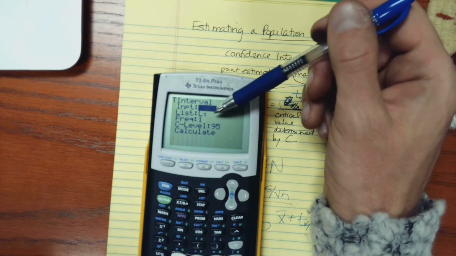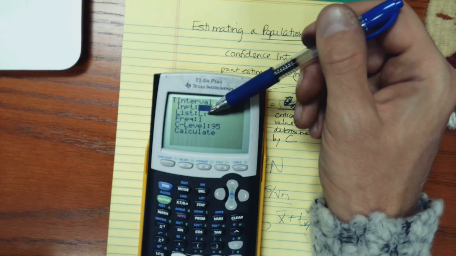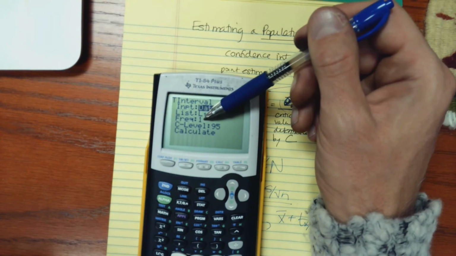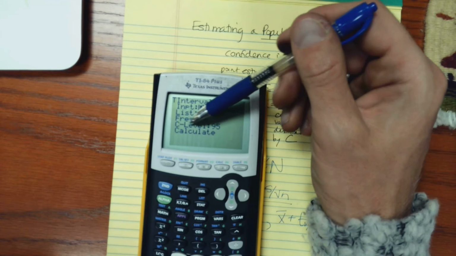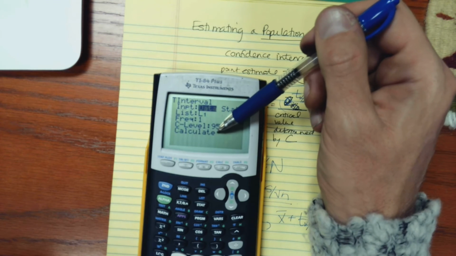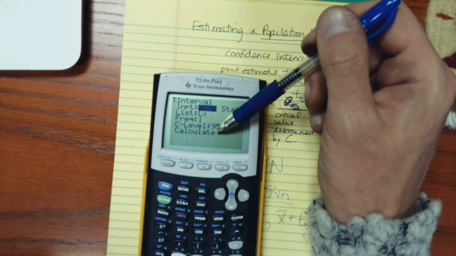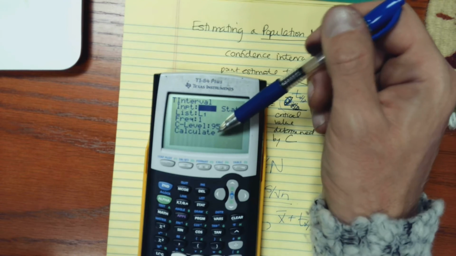So if you have the raw data, you would have to enter that into one of your lists, so maybe in list 1, and you'll leave the frequency here always set to 1, and you could input a confidence level, and then your calculator will give you the lower and upper bound for the interval.